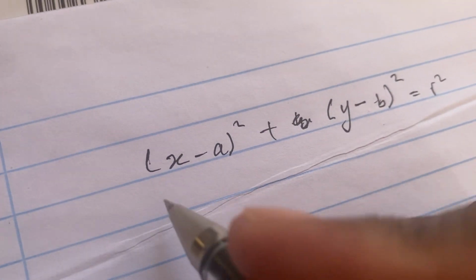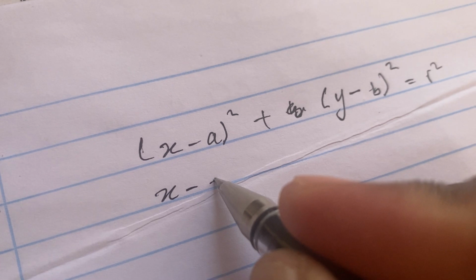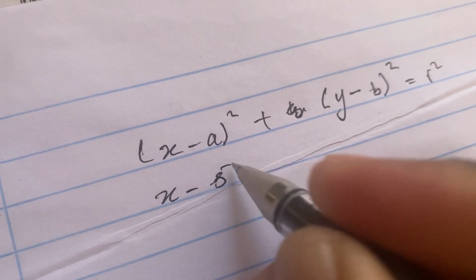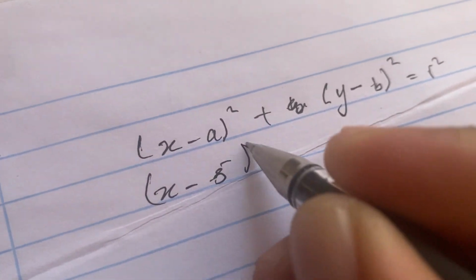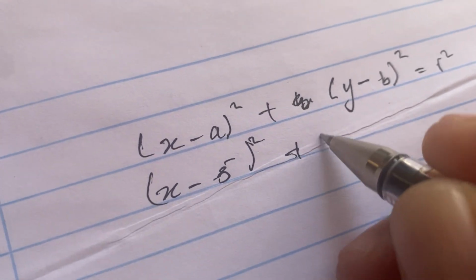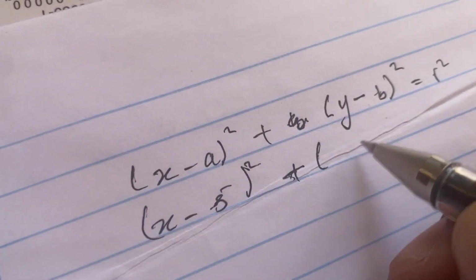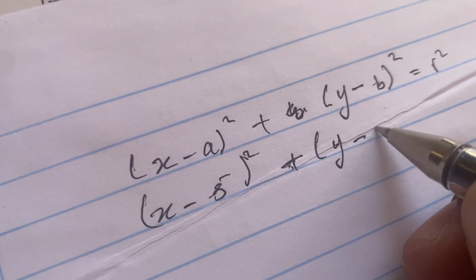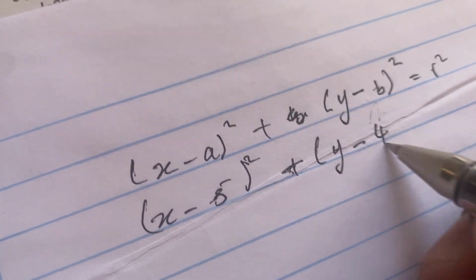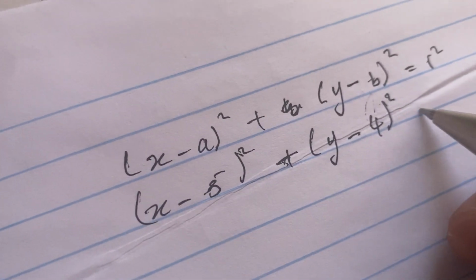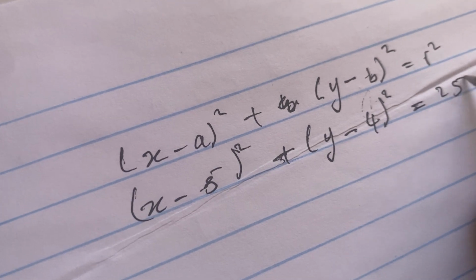So now we got our values. So it was x minus 5 squared, and then this was plus y minus 4 squared equates to 25.